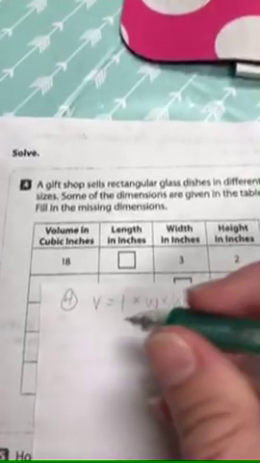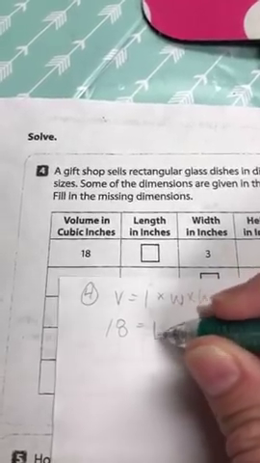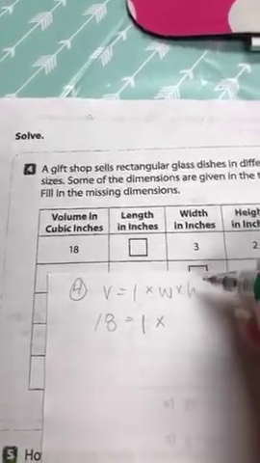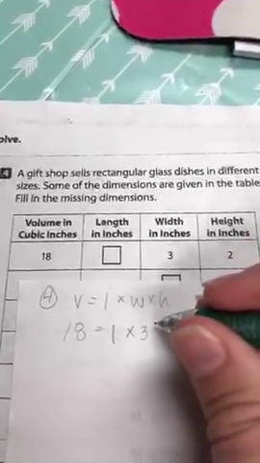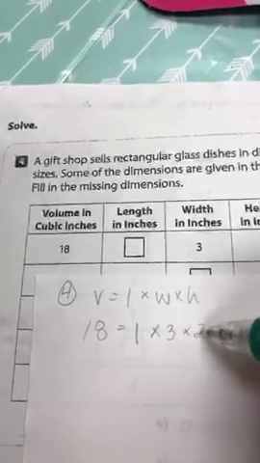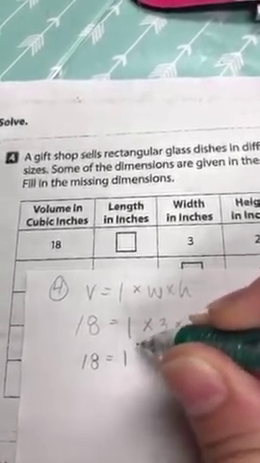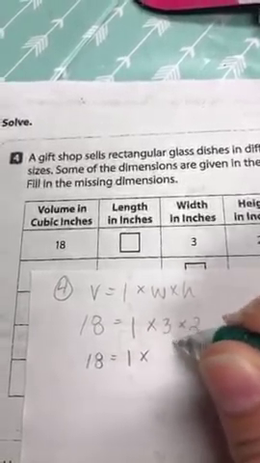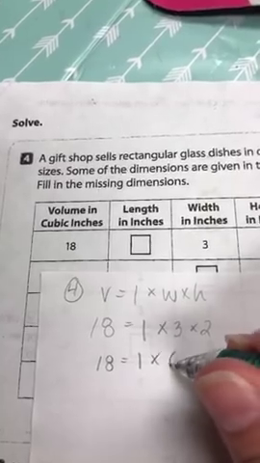So the volume is given to you as 18. The length is an unknown number, so I'm just going to plug in my little variable L. My width is 3. And my height is 2. So you can multiply the two numbers that you do have. So drop it down, 18 is equal to, drop down your variable L. And I can multiply together. 3 times 2 is 6.